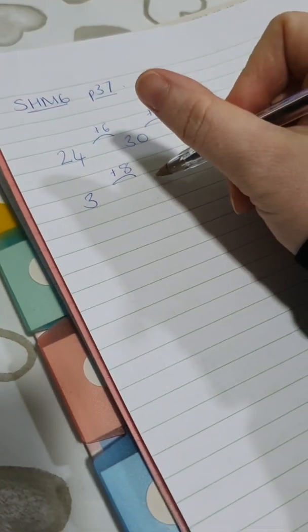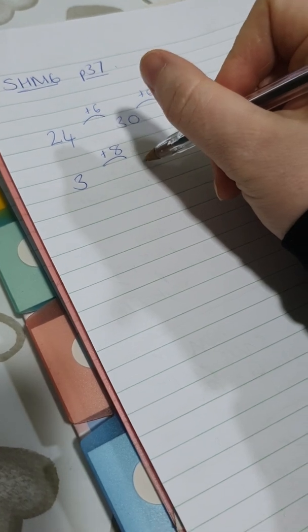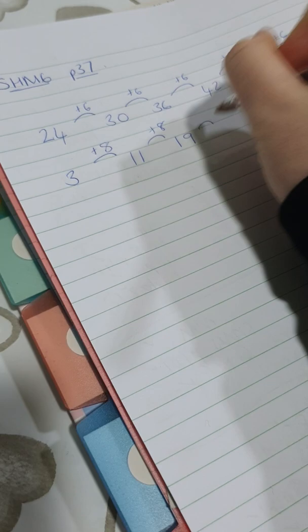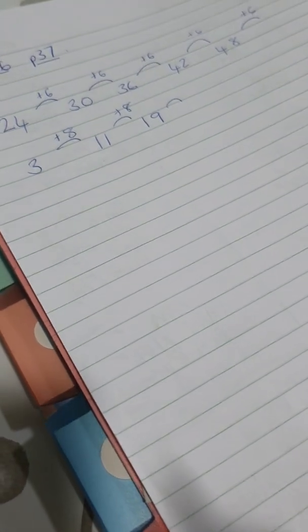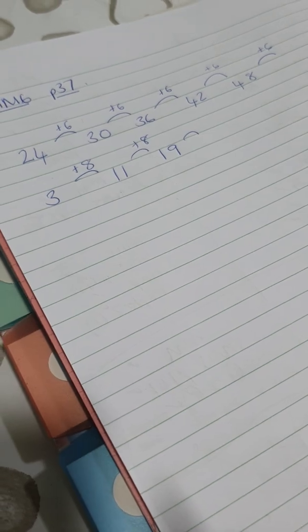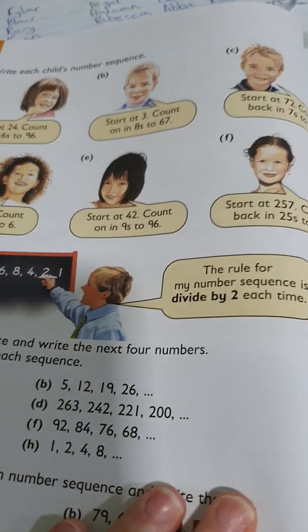Okay, so 3 add 8 is 11. Add on 8 again is 19, all the way up. And again, if you get to a point where you can't do it mentally, you could do a sum on your whiteboard, or you can use your fingers to help you. So you complete them for all those people here.